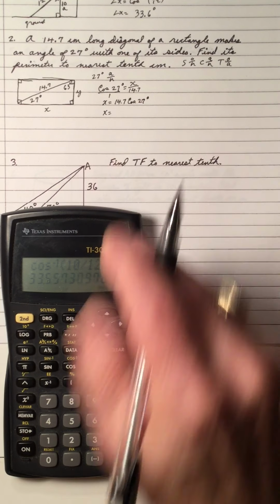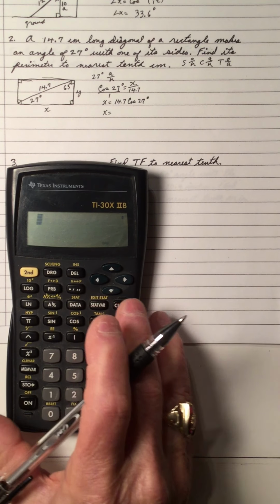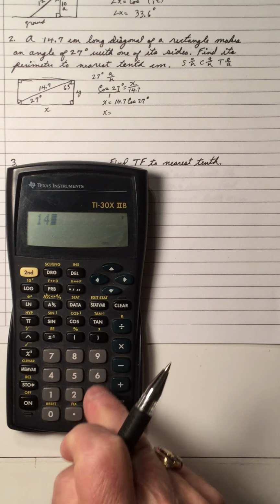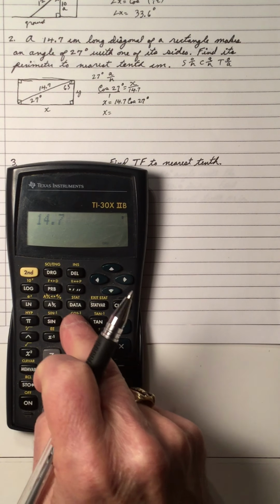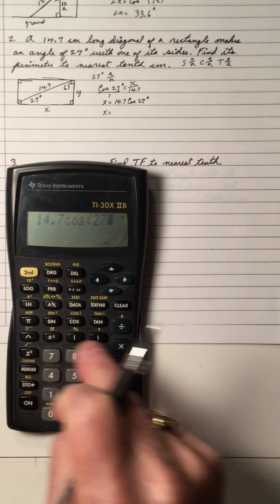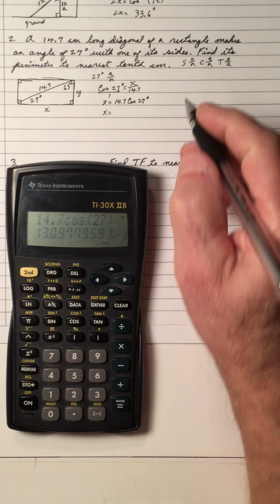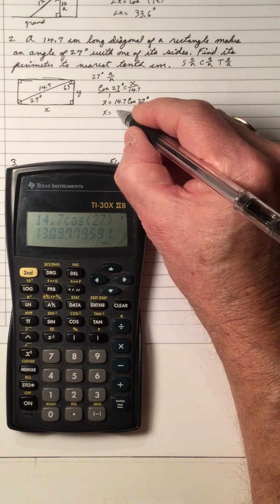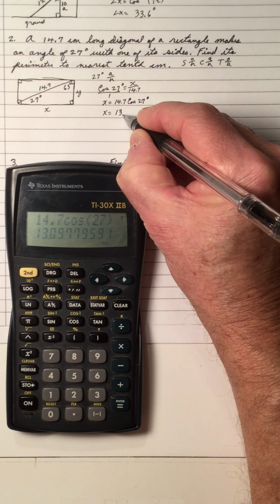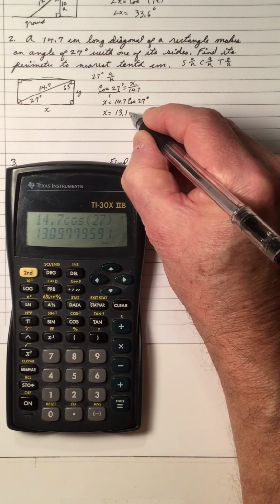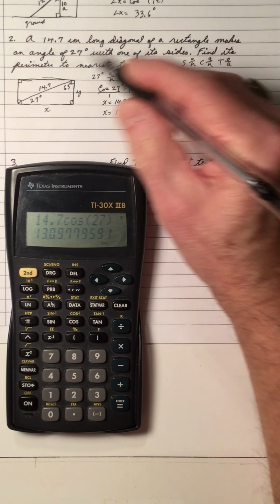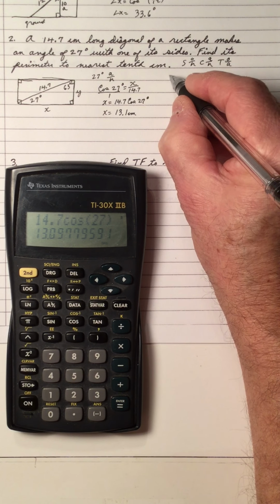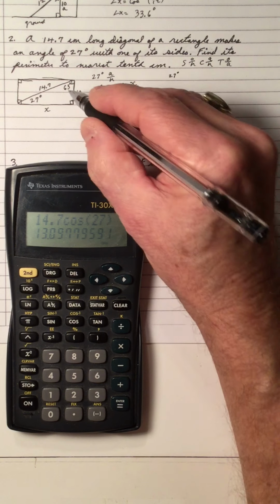So here's my calculator. I got 14.7 cos 27, and that gives me, to the nearest tenth, since I said I was going to round each number, 13.1, and that's centimeters.